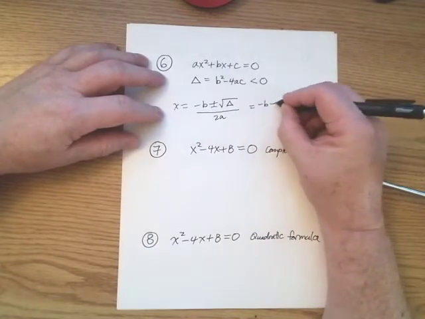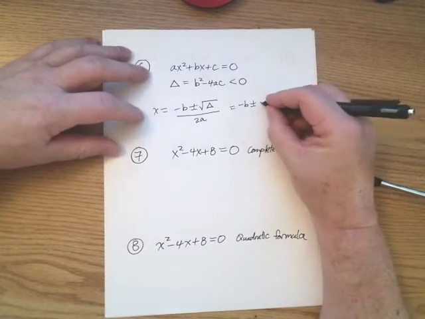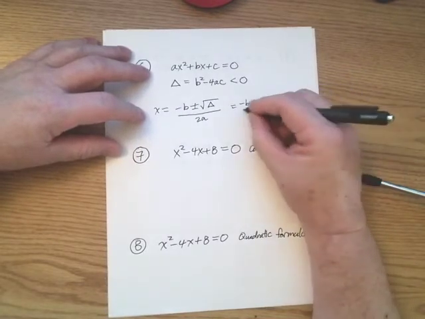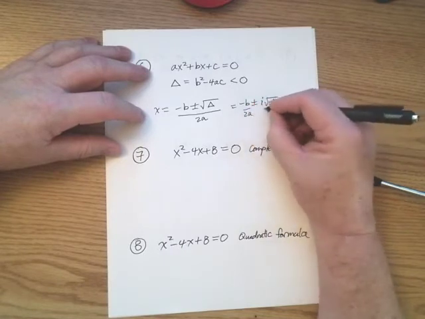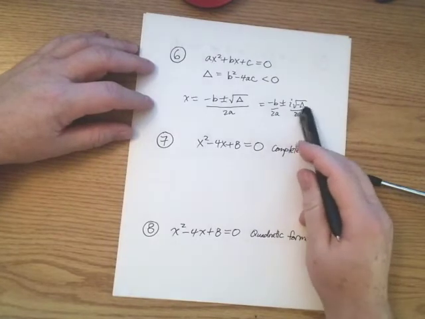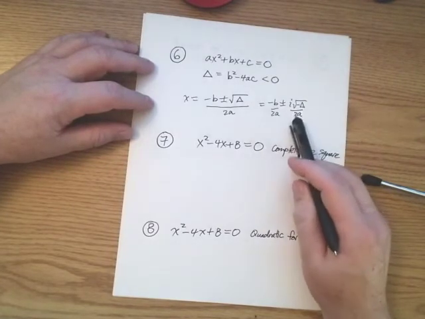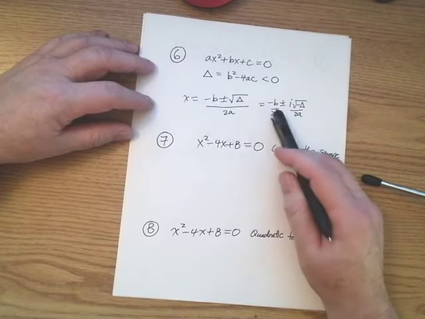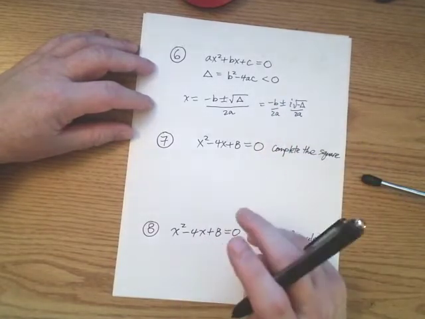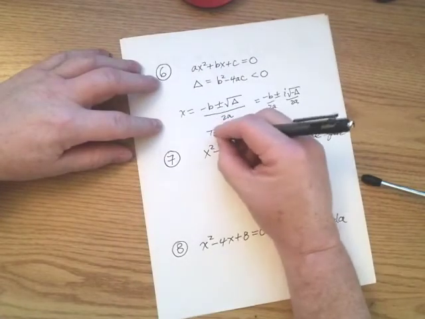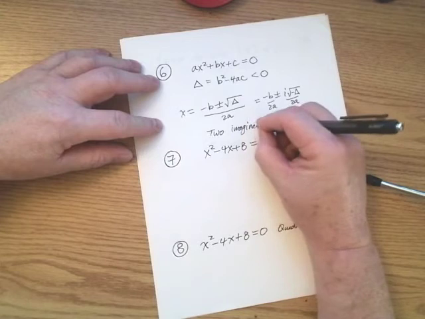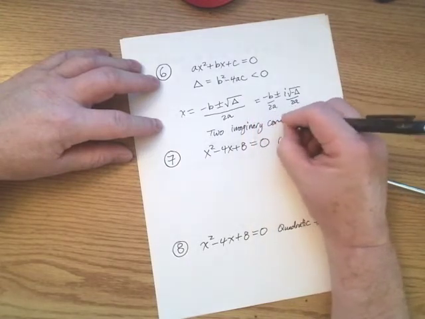See, I could write it this way. I could bring the i out and change the sign on the delta here and divide the 2i into both of these. And you see that negative delta is now positive. That's underneath the square root, but that would be a real number. So do you see that we've got two complex solutions that are actually conjugates? So we have two imaginary conjugate solutions.